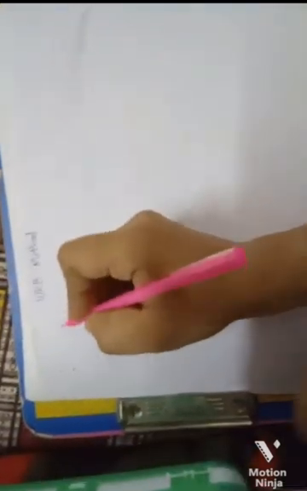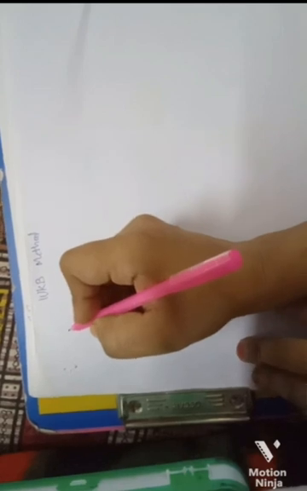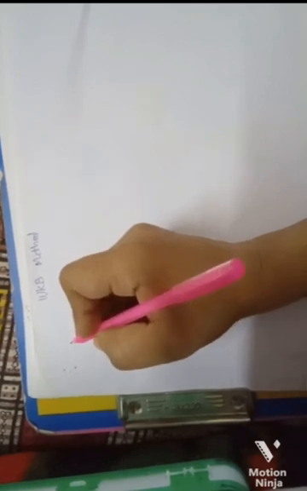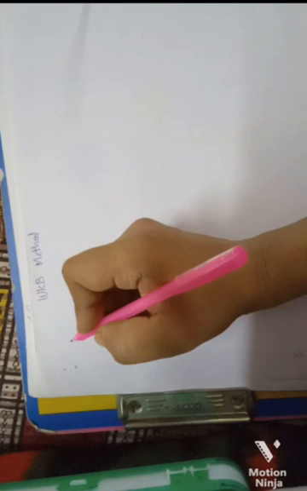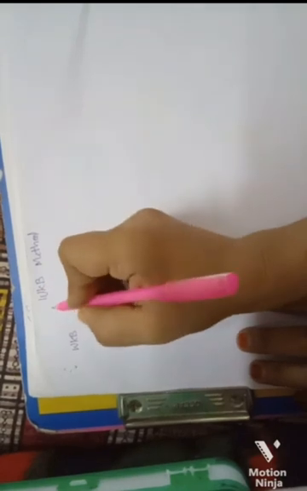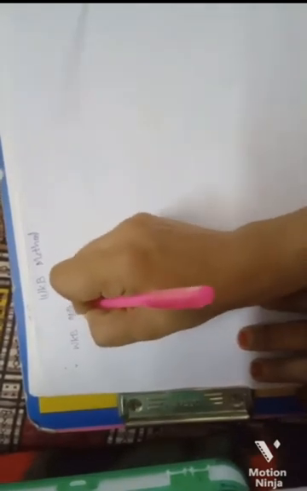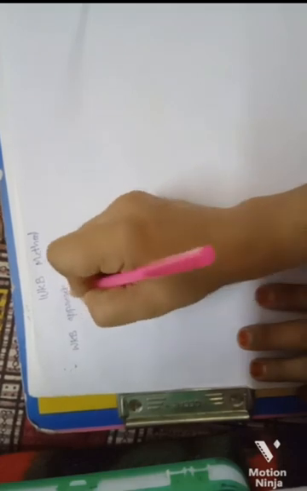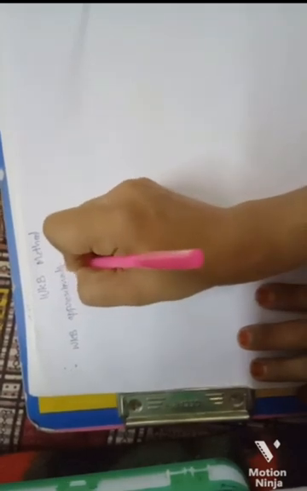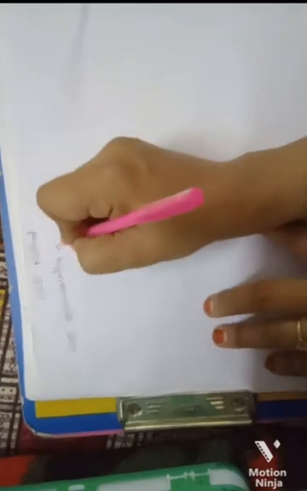Here, what is the meaning of the WKB method? I am writing the definition here. It's a very important topic, students, so listen carefully. WKB is one approximation method.